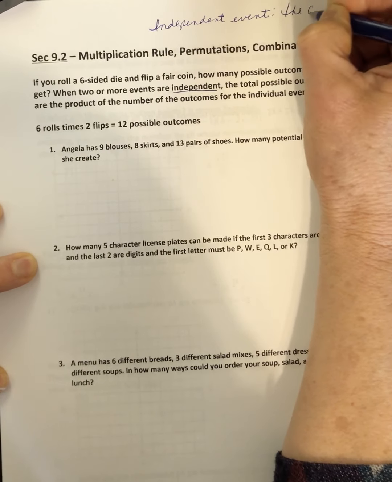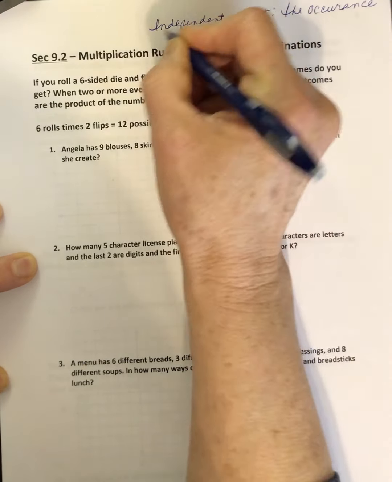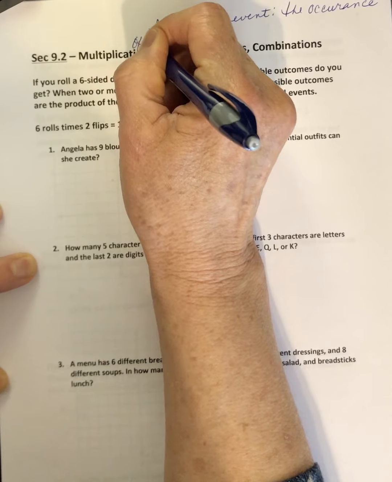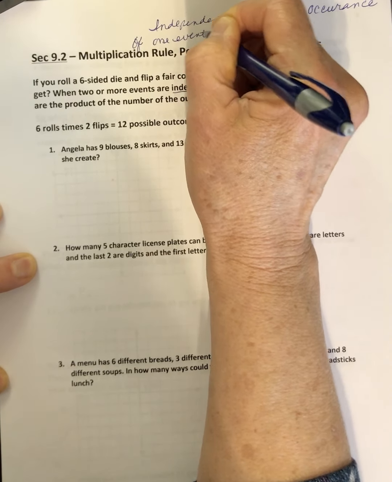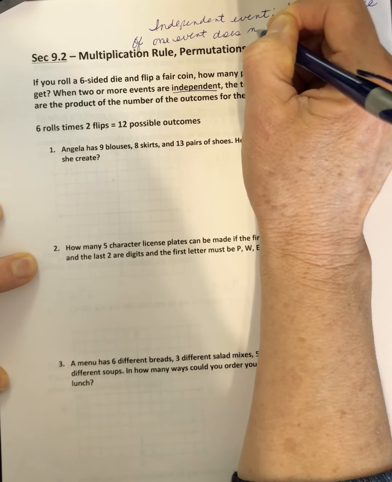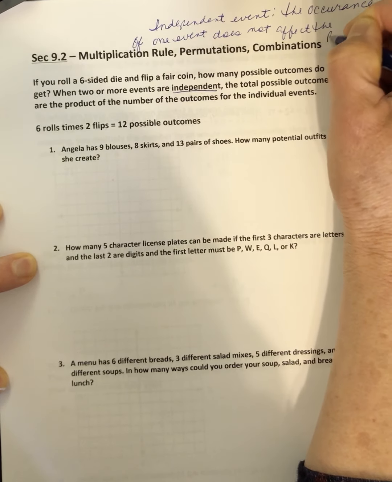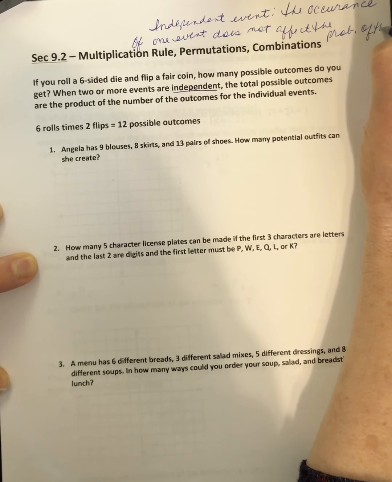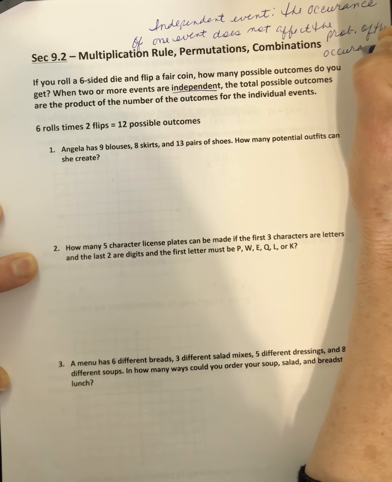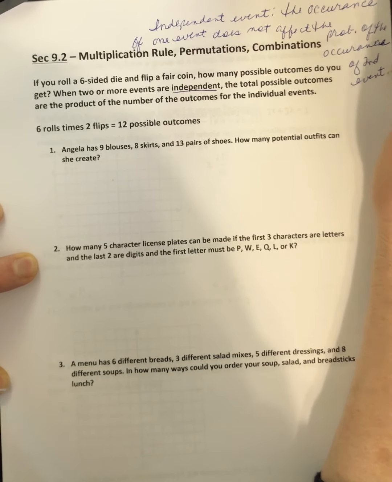Okay, I think it's better if you have this in writing. An independent event is one where the occurrence of one event does not affect the probability of the occurrence of the second event.